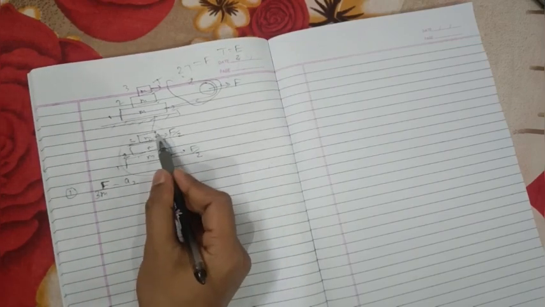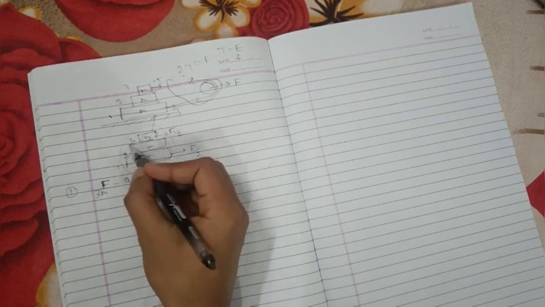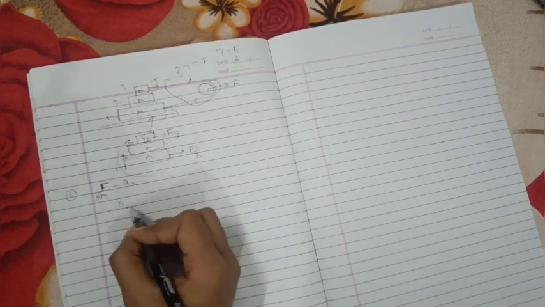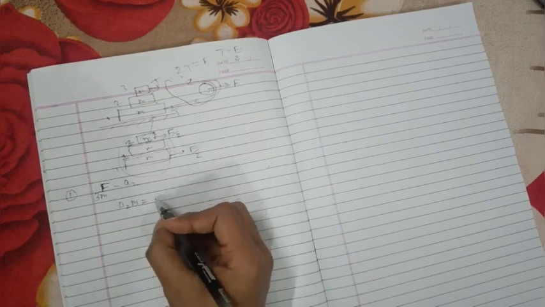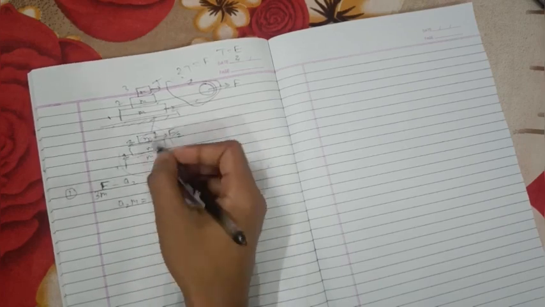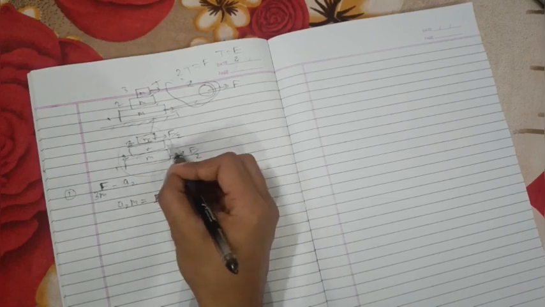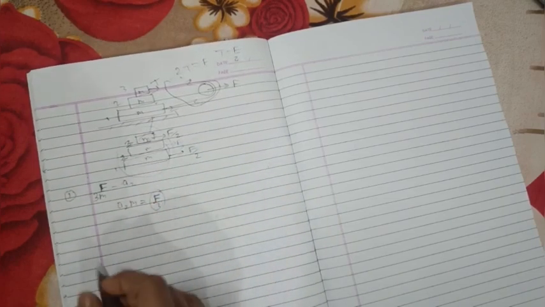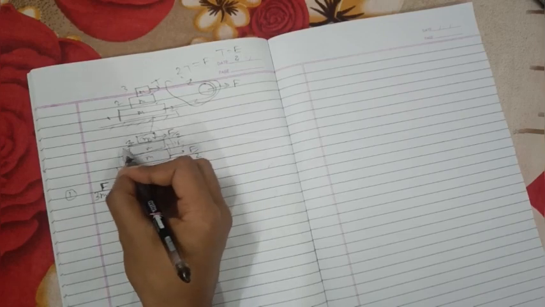So the acceleration of 2 would become this, and the force required on any particular body, let's say the force on the third mass at the top, would be equal to this acceleration a2 times the mass m, which is equal to F by 3. That is the force required on this mass, and the same force, F by 3, is required on this mass. This is the net force, and it is required at each of these masses.